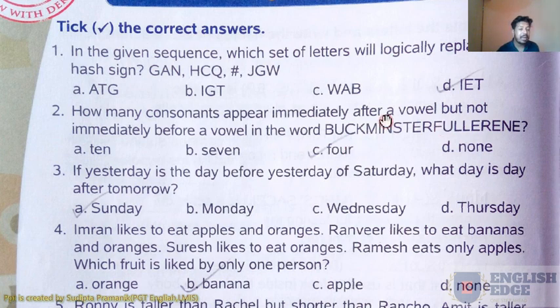In the live class I will ask you how you come to know that 4 is the correct answer. Definitely I will give you the answer and tell you the reason why option C, 4, is the correct answer. But before that, I will have to know the answer from your side.